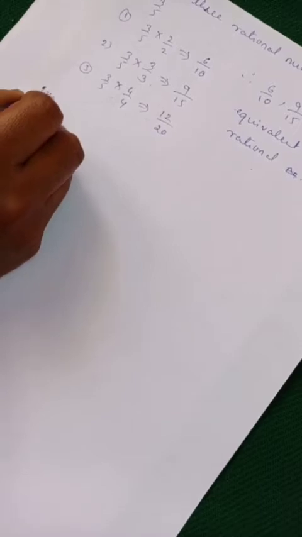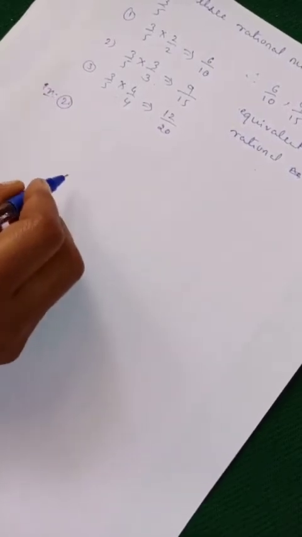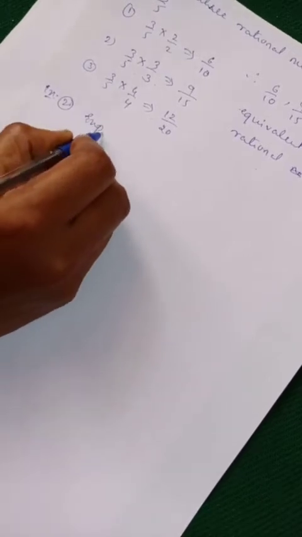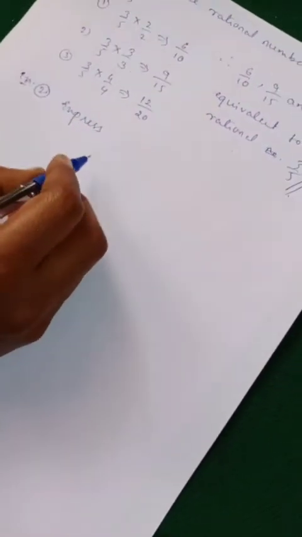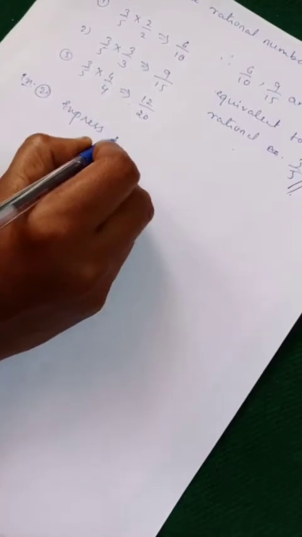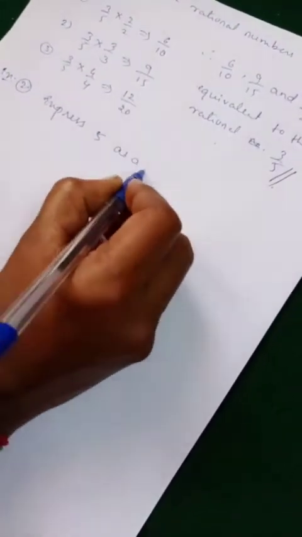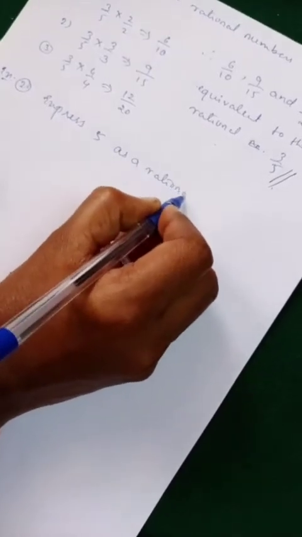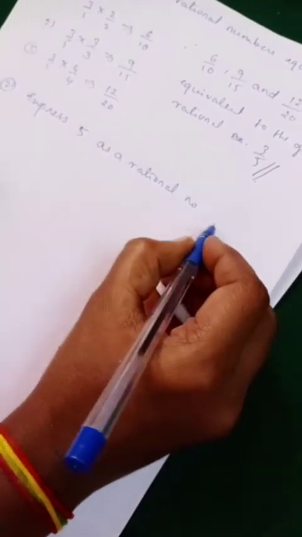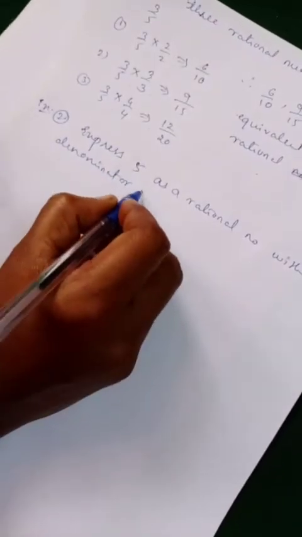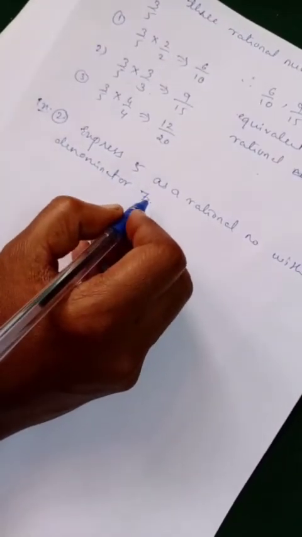Then example 2. Express the integer 5 as a rational number with denominator 7.